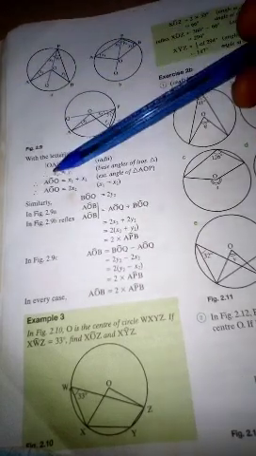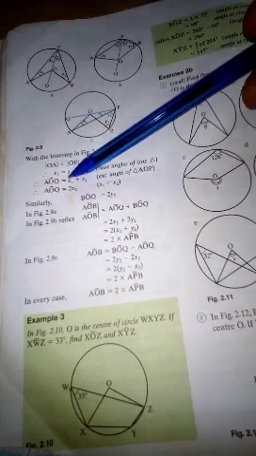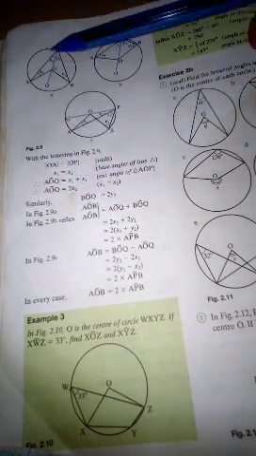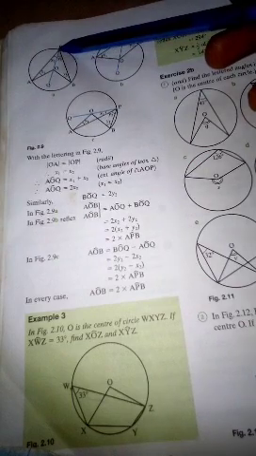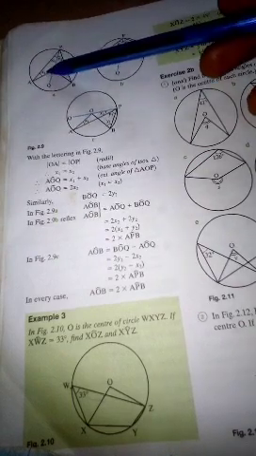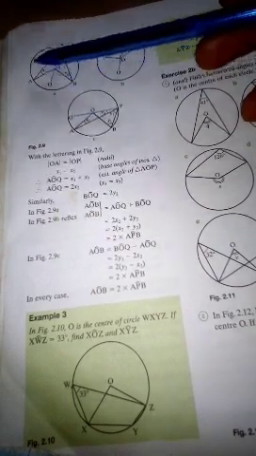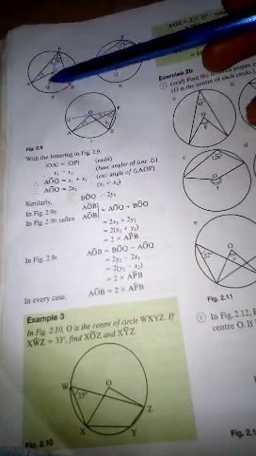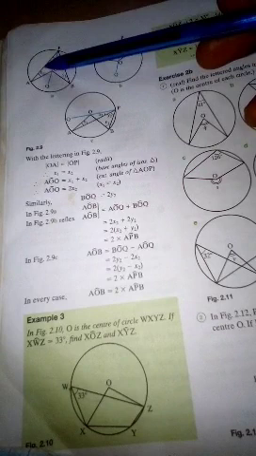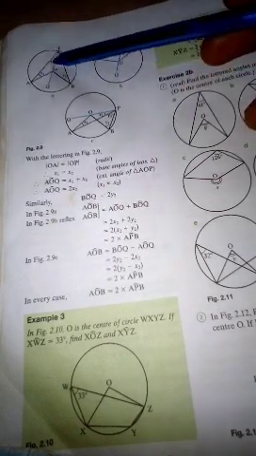So that means angle AOQ is x1 plus x2. Why is that? Because there's a theorem in mathematics about the exterior angle of a triangle. This AOQ is an exterior angle to triangle AOP, so this exterior angle is equal to the sum of the opposite interior angles, that is x1 plus x2.